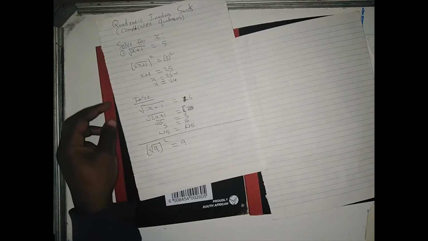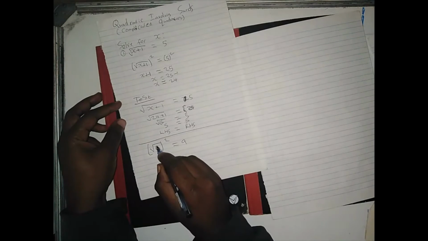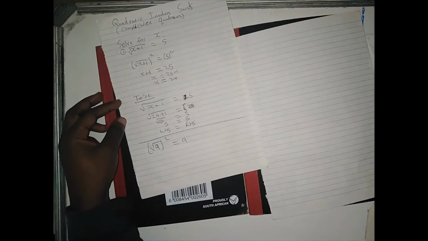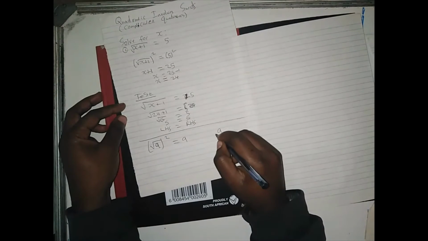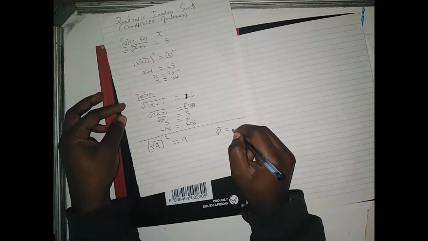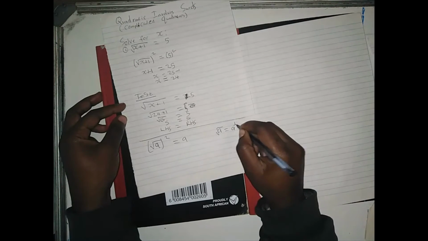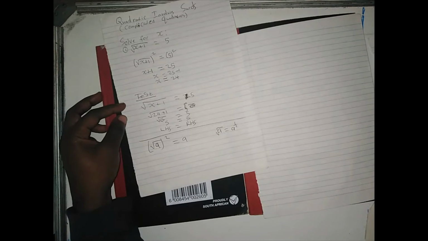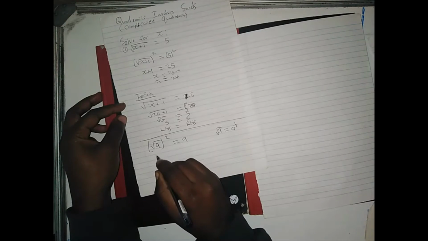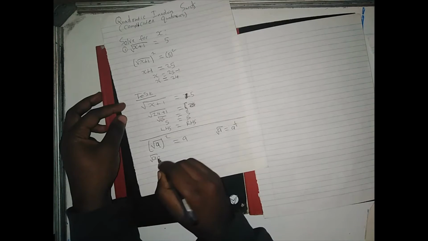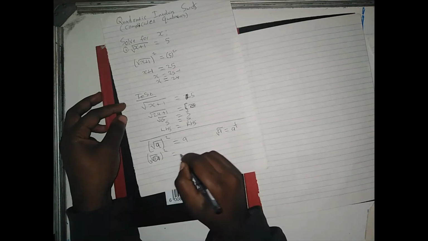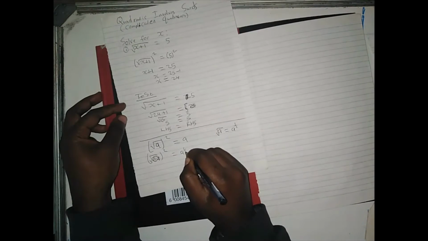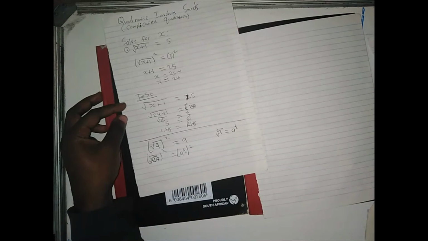Now guys, remember in terms of the sets rule, when you've got the square root of a, this is the same as what? This is the same as a to the power 1 over 2. So the square root of a squared is the same as a to the power 1 over 2, all squared.